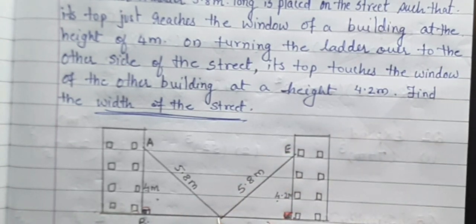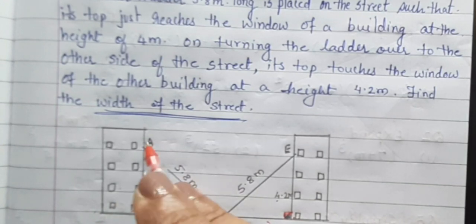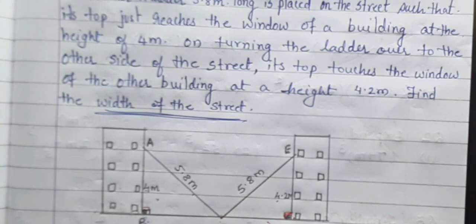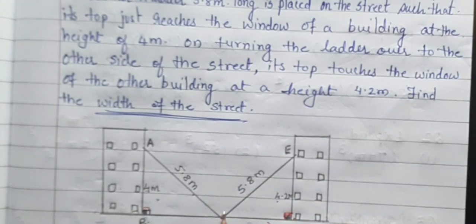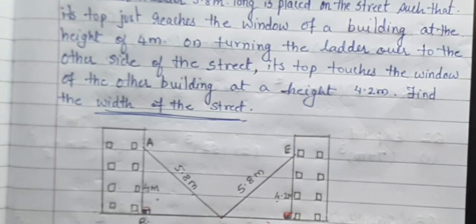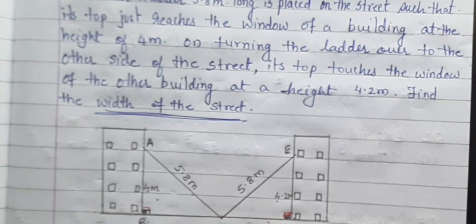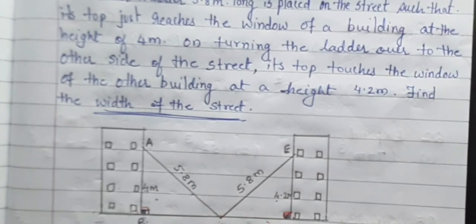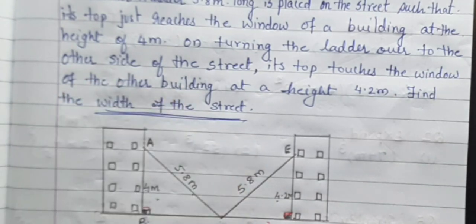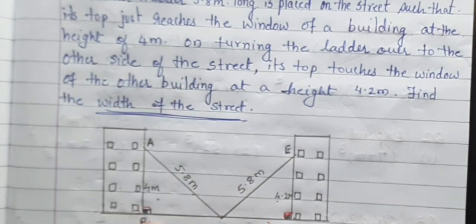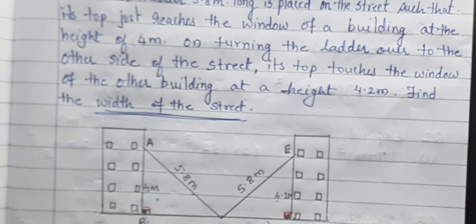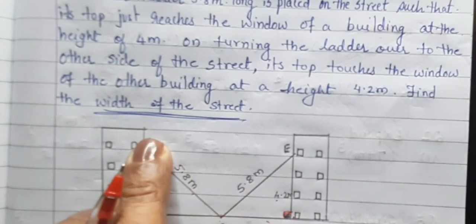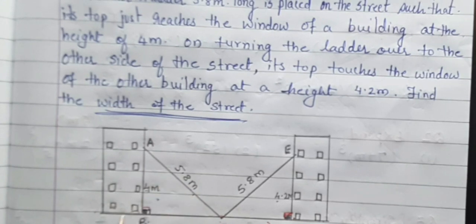Now the length of the ladder is given to us as 5.8 meters. Once it is laid as AC and the other one as EC, the length of AC will be equal to the length of CE, that is equal to 5.8 meters. What we have to calculate? We have to calculate the length of this street. So here one of the triangles is forming. Which triangle is it? Right angle triangle. So with the help of Pythagoras theorem, we will calculate BC.